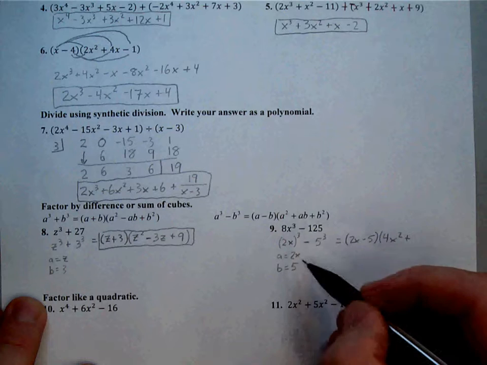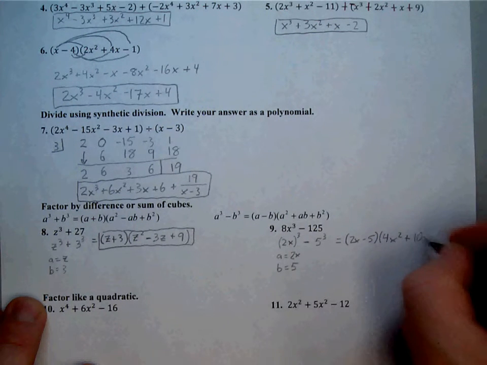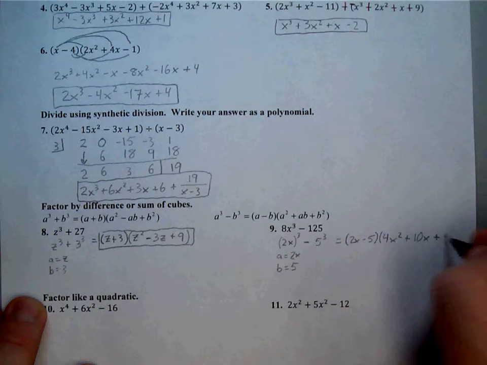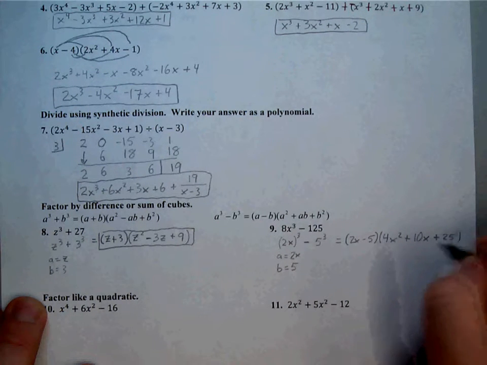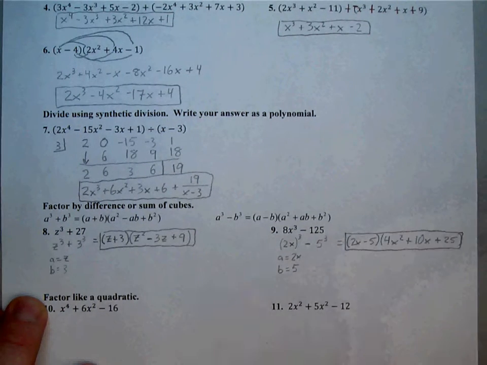Then it says a times b. So we're going to take 2x times 5. 2x times 5 is 10x. Plus b squared. 5 squared is 25. So we finished factoring that.